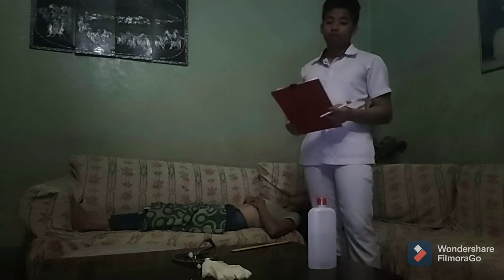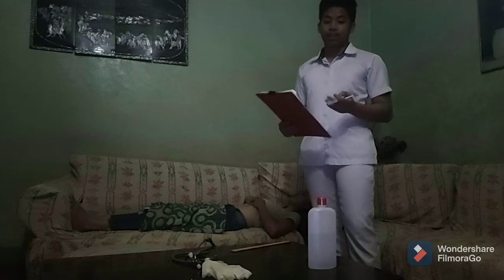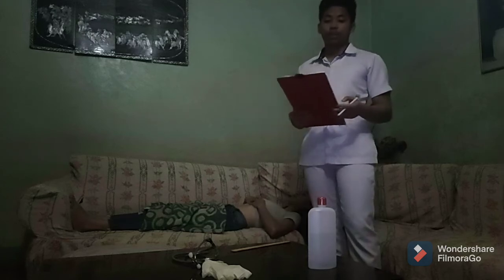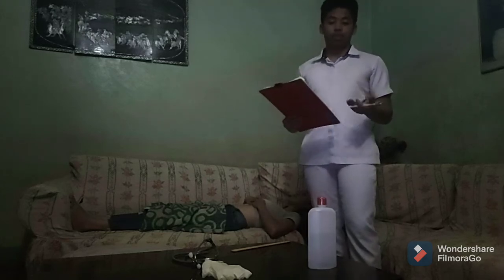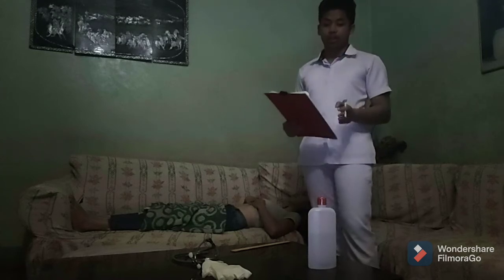Now let's go to the fluid wave test. A positive fluid wave test indicates that there is a free fluid or ascites in the abdomen. First, let the patient remain in a supine position. Then tell the patient that you need her assistance with this test.